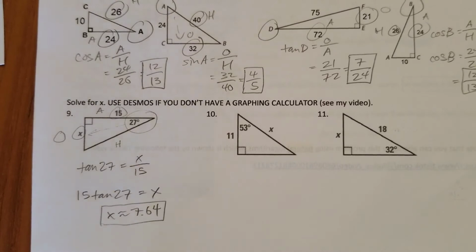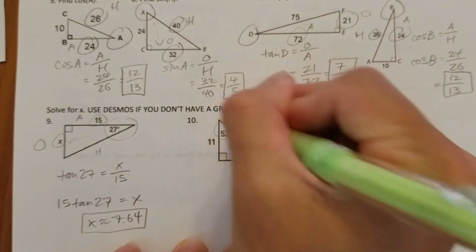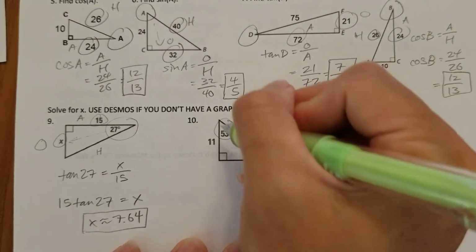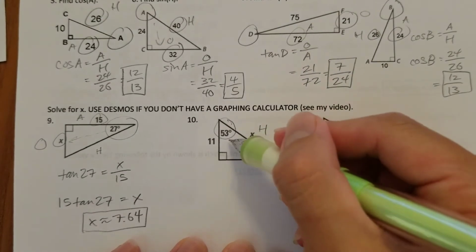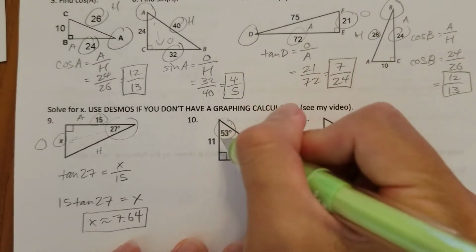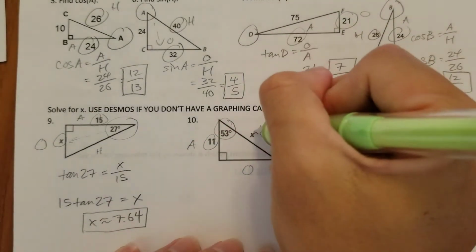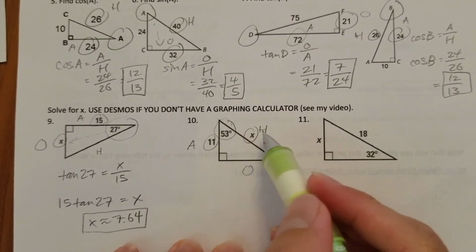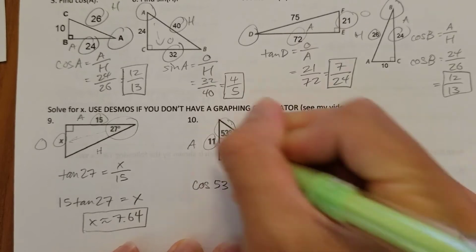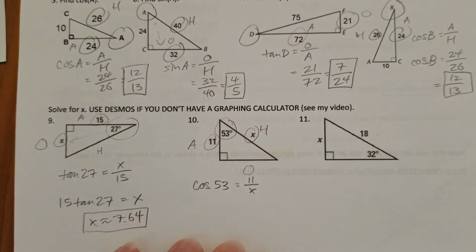Okay, next one. This is my angle. The long side is the hypotenuse, and the other two sides depend on which angle you're focusing on. Pick one angle and look. There's one side that's the opposite, and you can clearly see that there's also an adjacent side. So A and H are used. We're going to use cosine. Cosine of 53 equals the adjacent side divided by the hypotenuse.